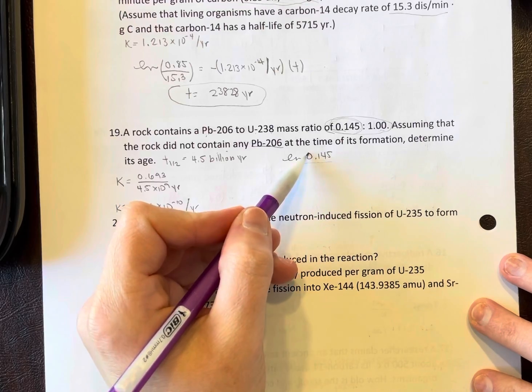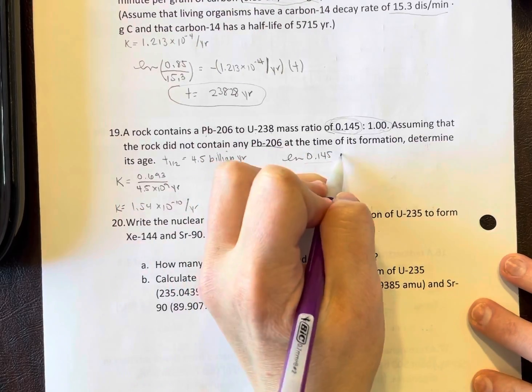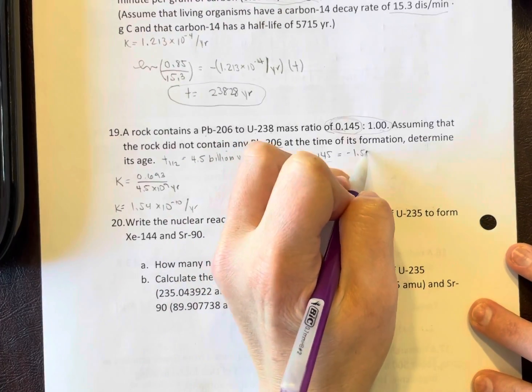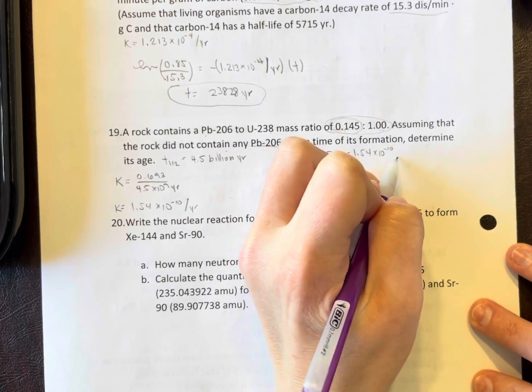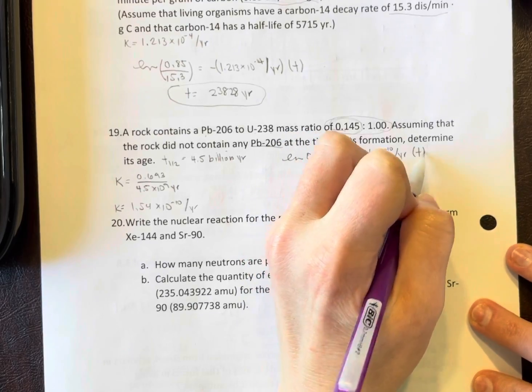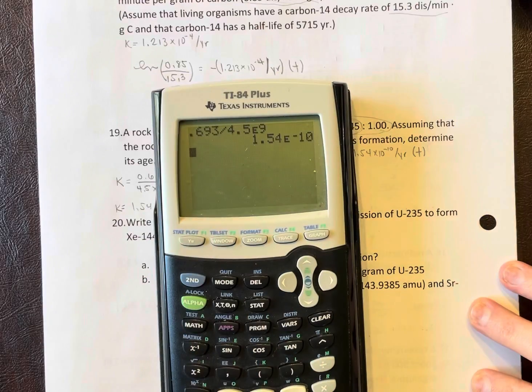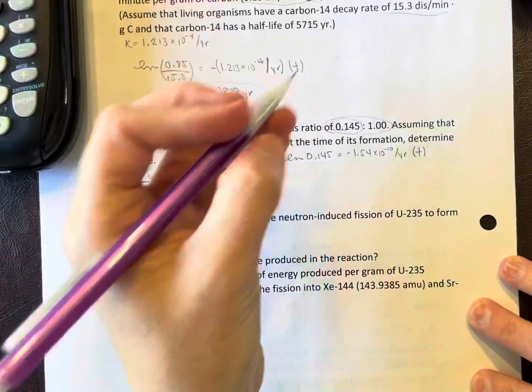So this is at time t equals negative K, 1.54 times 10 to the minus 10 per year, times t. So let's take the natural log of 0.145, divided by negative K, 1.25 times 10 to the 10th.